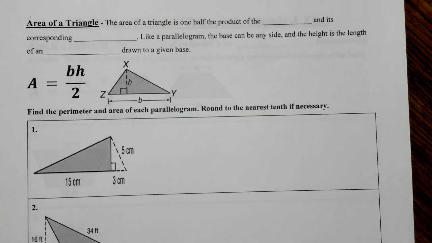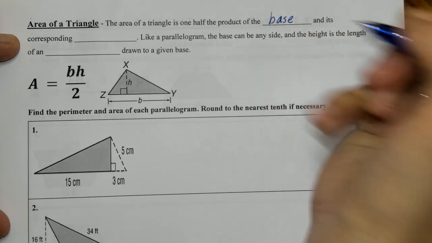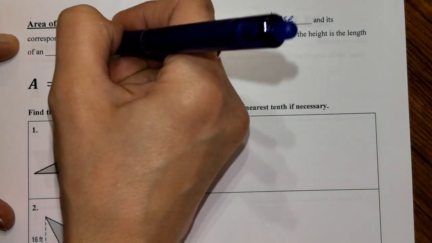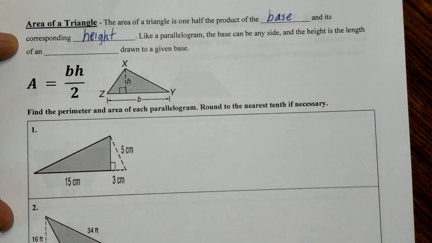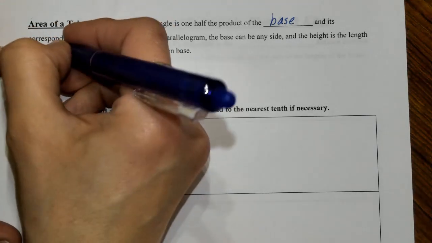Now that we look at area of triangles, the formula is pretty simple, but I'm going to warn you right now, we have a lot of work to do on all these problems. We're going to have a lot of Pythagorean theorems. Let's just jump straight into this part. We have the area of a triangle is 1/2 of the product of the base and its corresponding height. And like a parallelogram, the base can be any side, and the height is the length of an altitude.